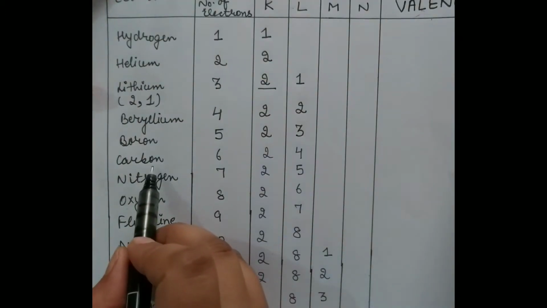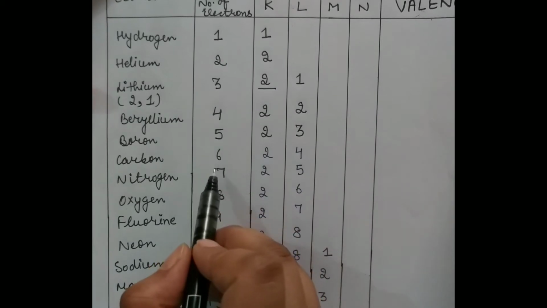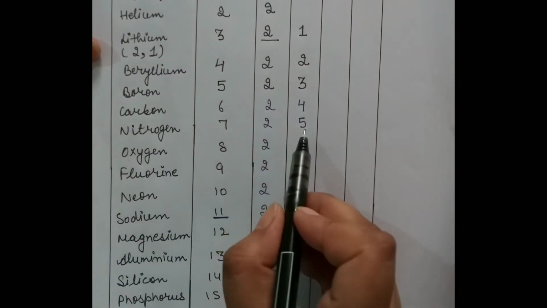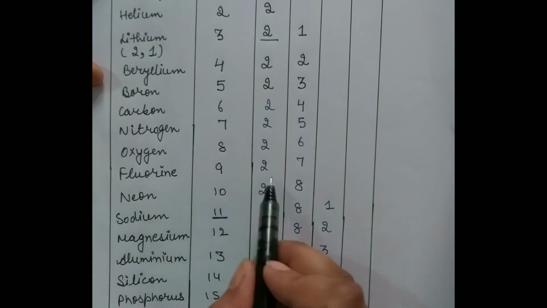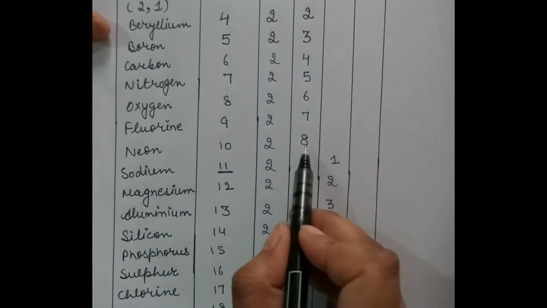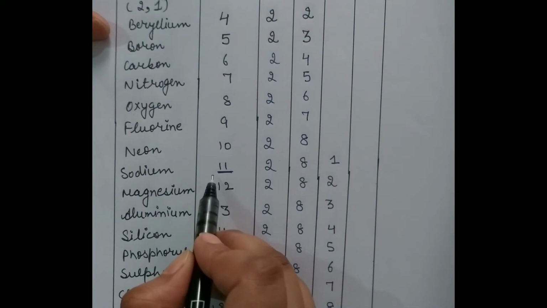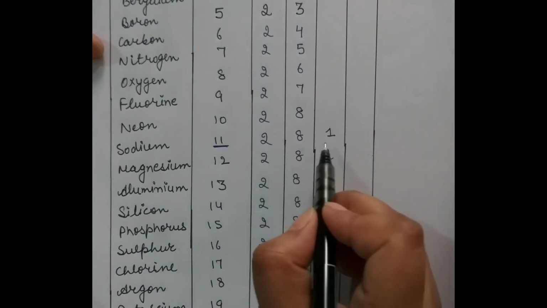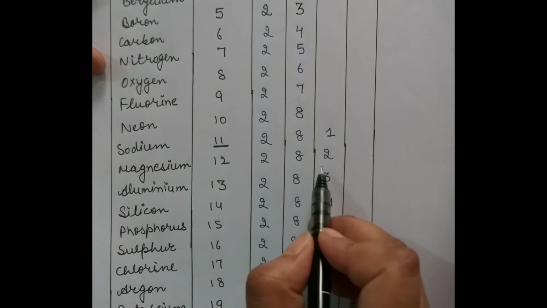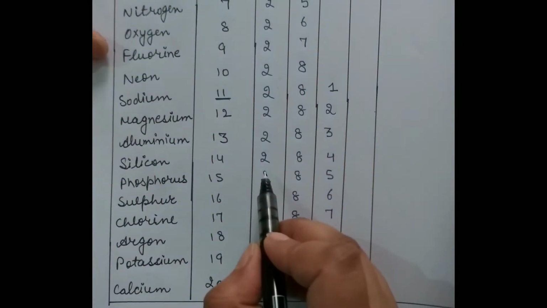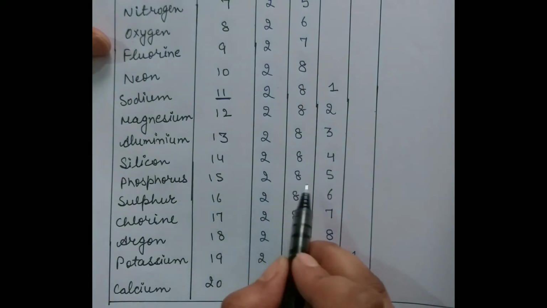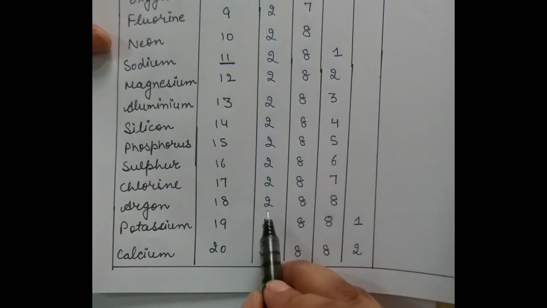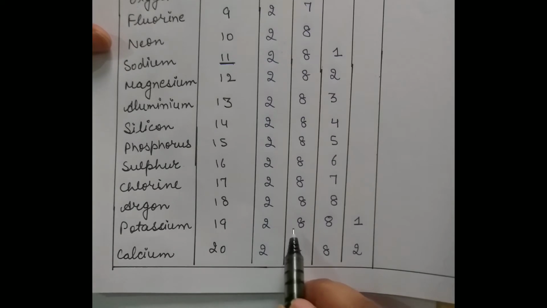Carbon has atomic number 6, so the number of protons is 6, and the electronic configuration is 2 4. Nitrogen 2 5, oxygen 2 6, fluorine 2 7, neon 2 8. Then comes sodium, with atomic number 11, so its electronic configuration is 2 8 1. Then magnesium 2 8 2, aluminium 2 8 3, silicon 2 8 4, phosphorus 2 8 5, sulfur 2 8 6, chlorine 2 8 7, argon 2 8 8 and potassium 2 8 8 1.